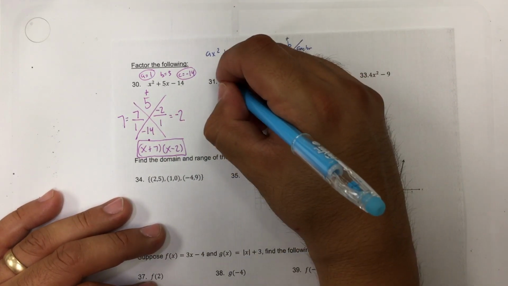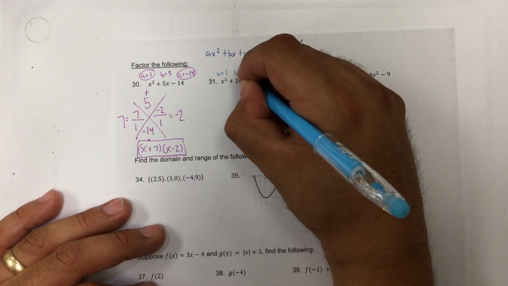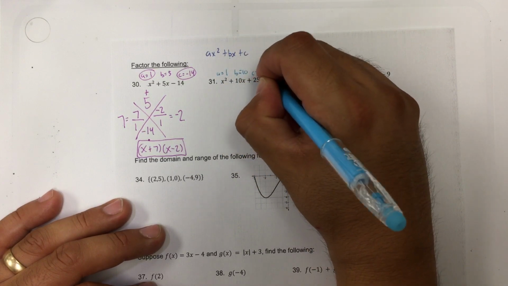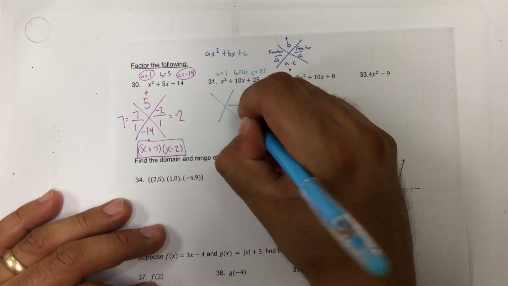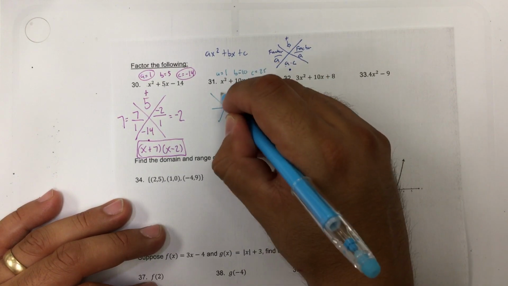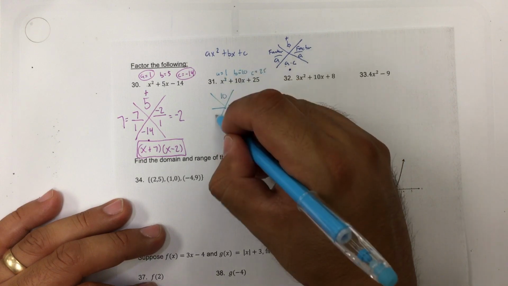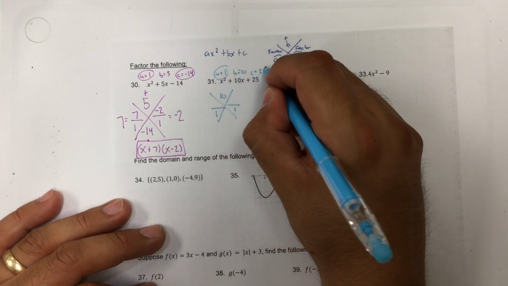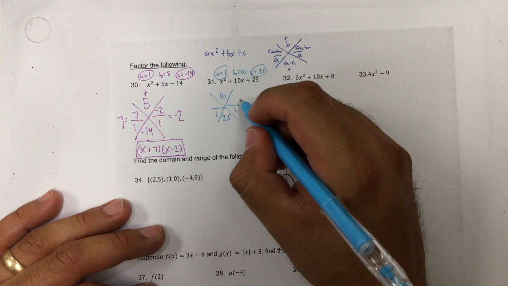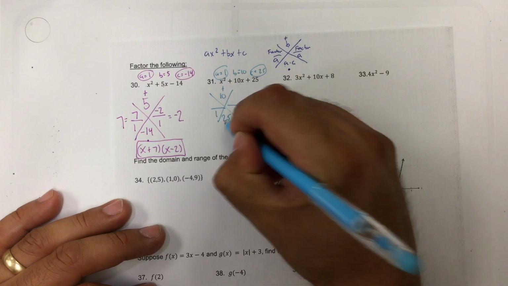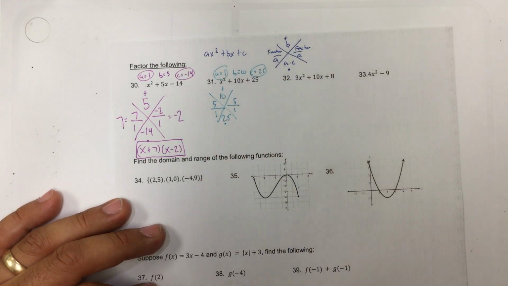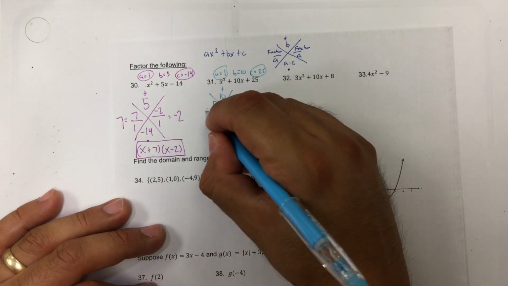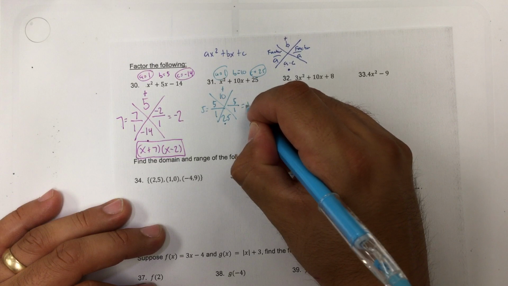Again, we can identify a, b, and c. So a is 1, b is 10, and c is 25. And I noticed it was in standard form. So b is 10, a is 1, and then a times c is 25. So my two numbers that add to 10 but multiply to 25 are 5 plus 5 and 5 times 5. Okay. So here, 5 divided by 1 is 5, and 5 divided by 1 is 5.